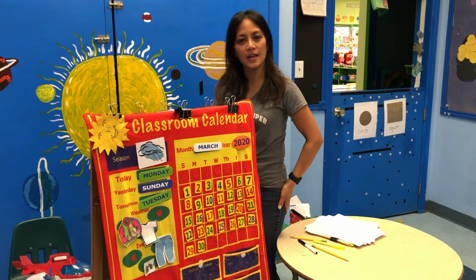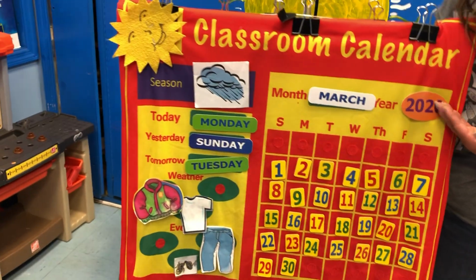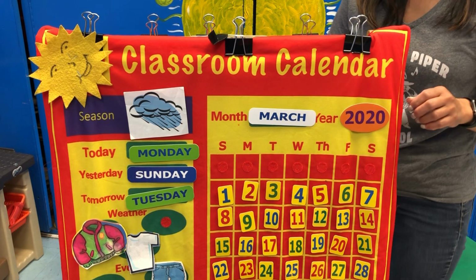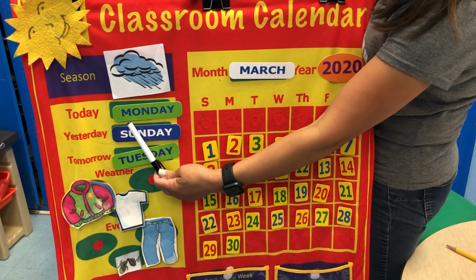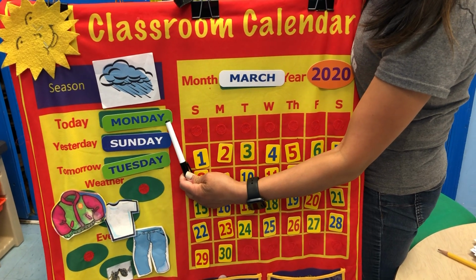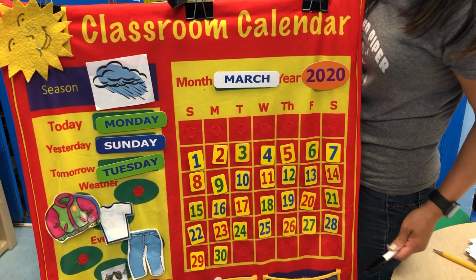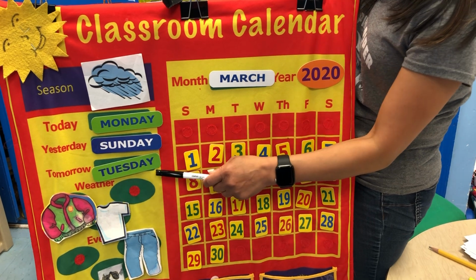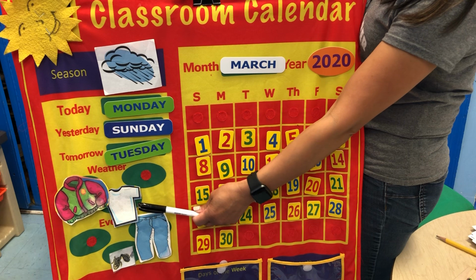And the weather today on Monday, March 30, 2020, is sunny. There was a little bit of clouds, but I don't think it's going to rain. Now, here is how we spell Monday. M-O-N-D-A-Y. Yesterday was Sunday. Today is Monday. Tomorrow will be Tuesday.